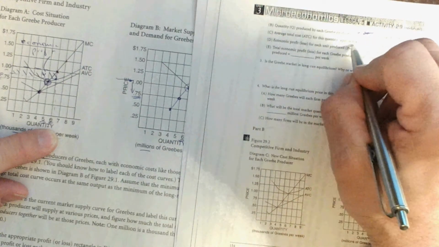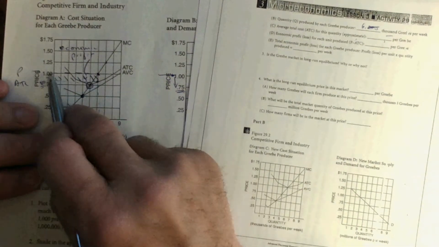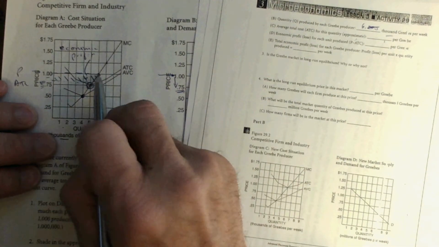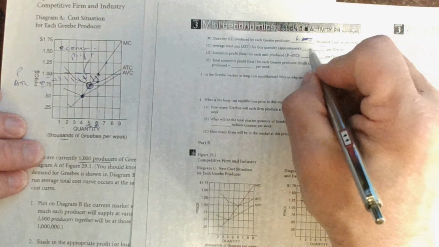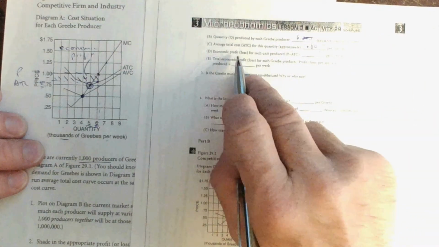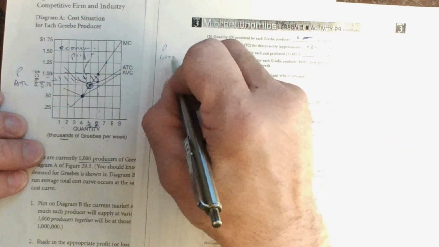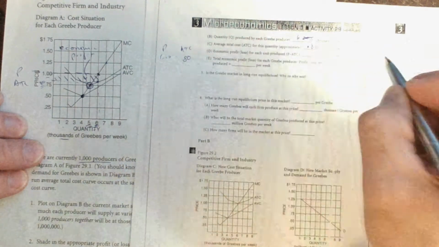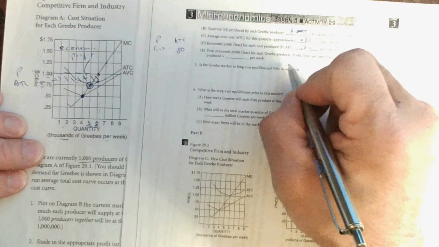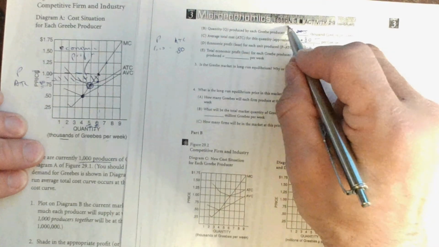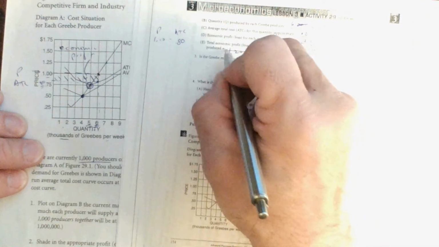The average total cost is read from this. So you find price equals marginal cost of $1 at 6,000, go down until you get the average total cost curve, go over, and that is approximately 80 cents. The economic profit or loss for each grebe will be $1 minus average total cost of 80 cents, which is 20 cents per grebe. The economic profit will be profit per grebe times the number of grebes, and that will be 1,200.